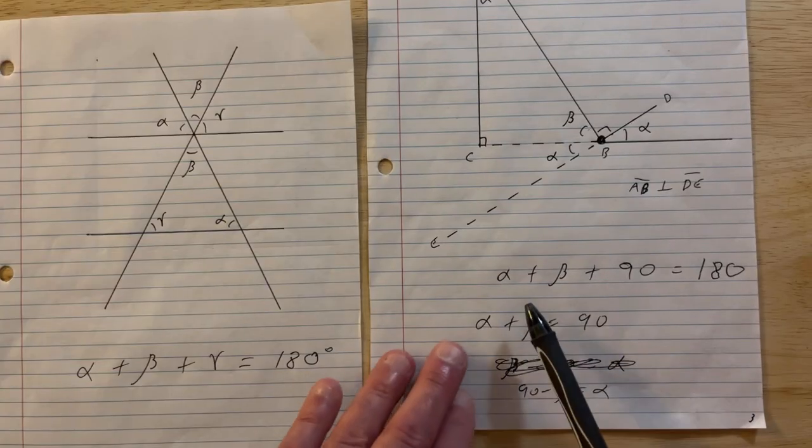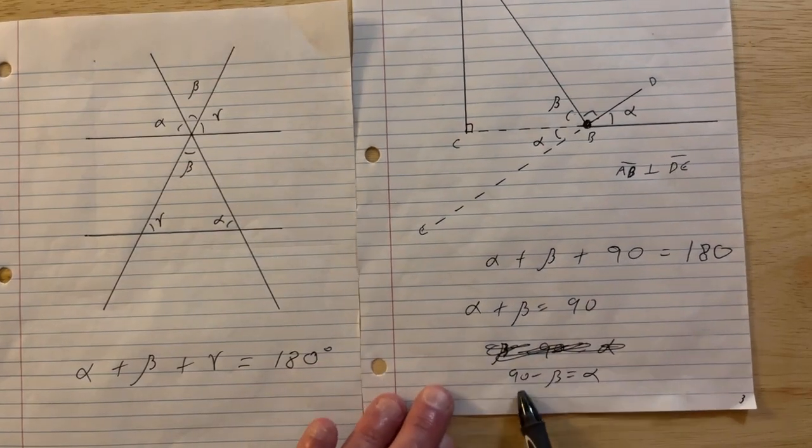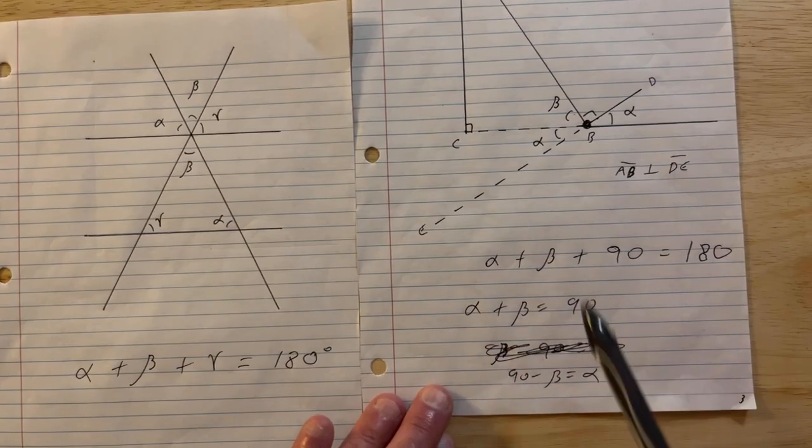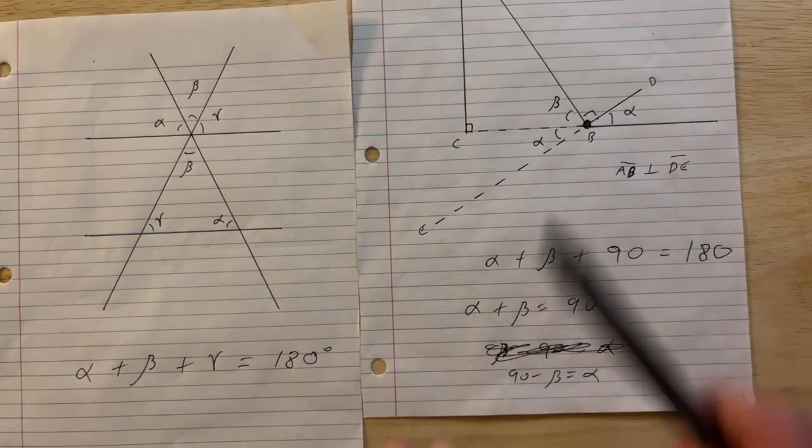So notice here, alpha plus beta plus 90 equals 180. Therefore, alpha plus beta equals 90. Therefore, 90 minus beta equals alpha. So we have a 90-degree angle right here. 90 minus beta will equal alpha.